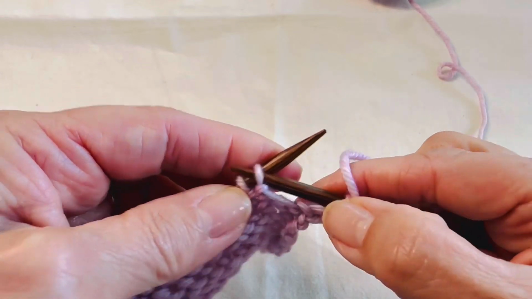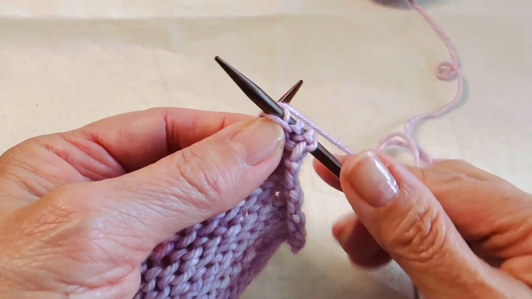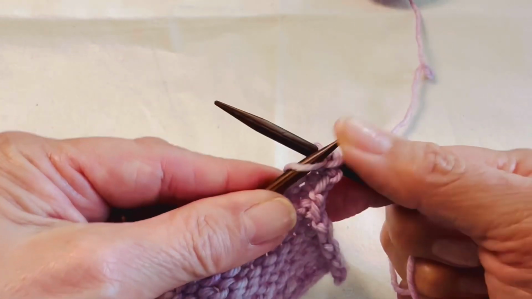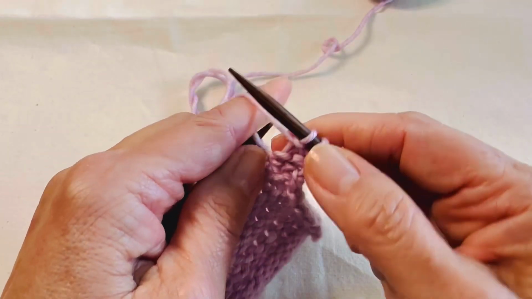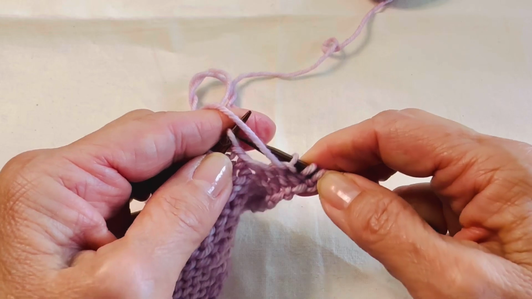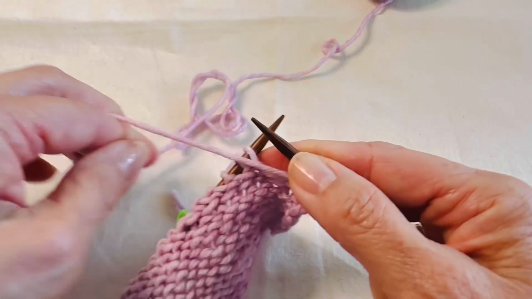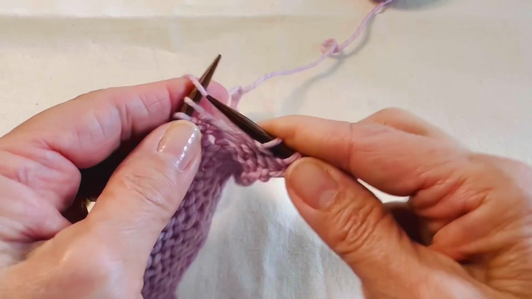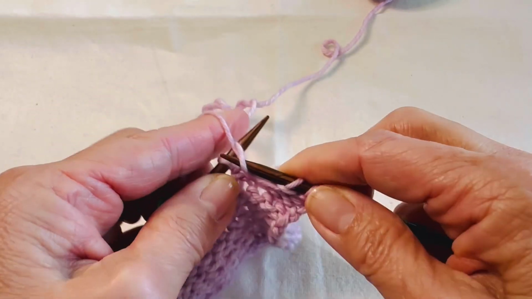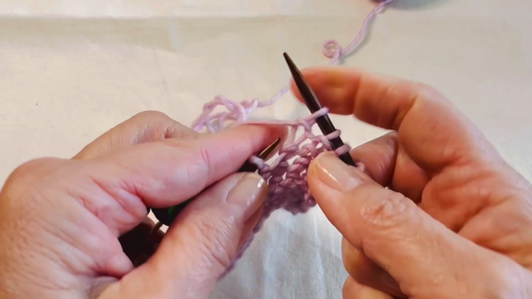It doesn't matter which hand I'm holding it in. If I wrap the yarn in this direction, I am going to have stitches with the left leg in front. So let's put it in this hand. I'm not very adept at this with continental knitting, but it's the scoop it through.